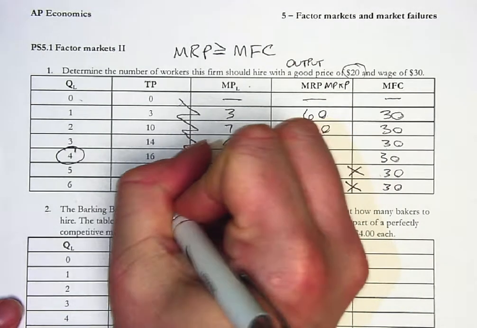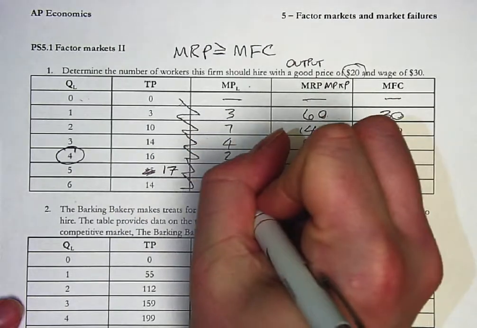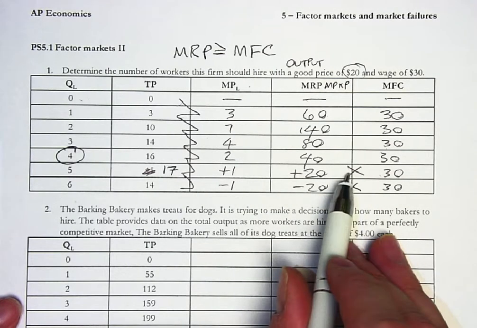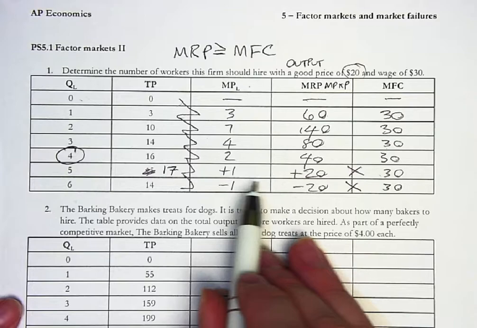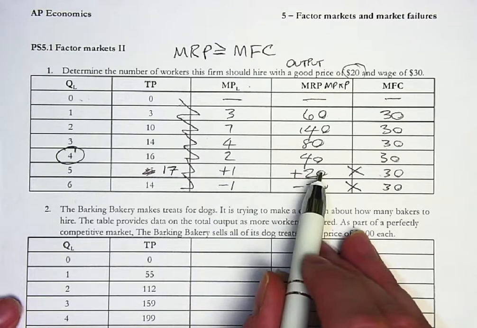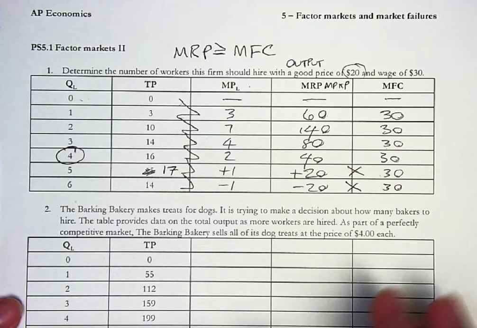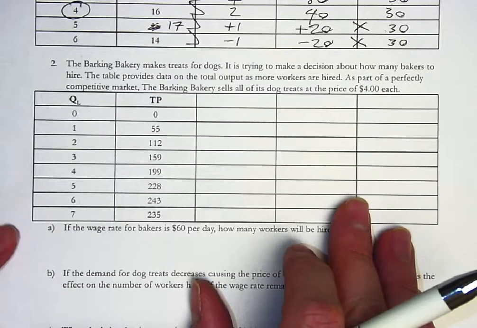Now, if this had been 17, this would be a +1, this would be +20, we still wouldn't hire this worker. So it's not just because the MPL went negative here. It's actually because the MRP is smaller than the MFC. Okay, so let's take a look at the second problem.